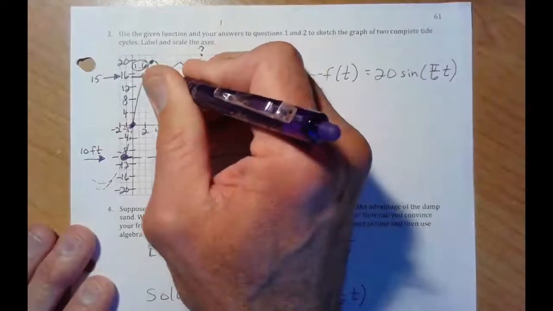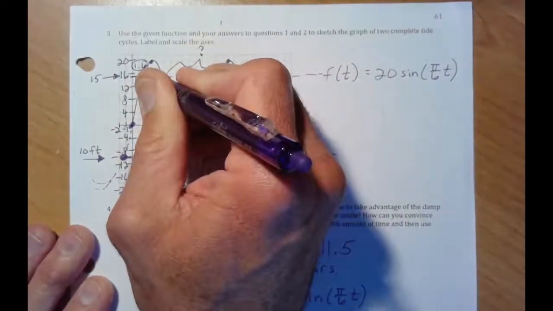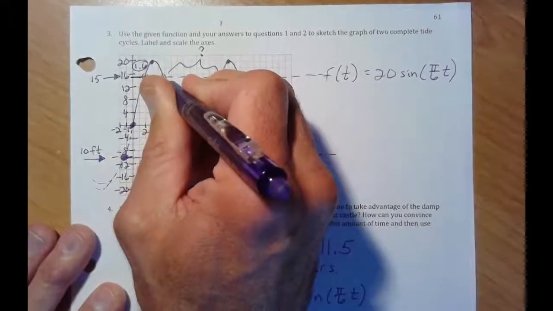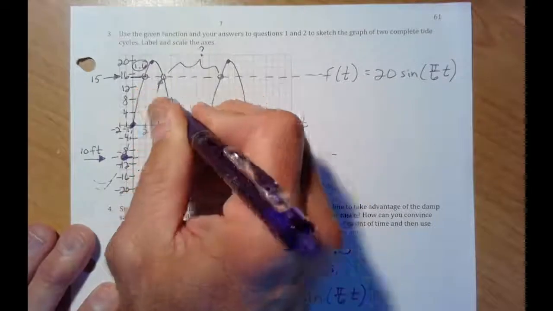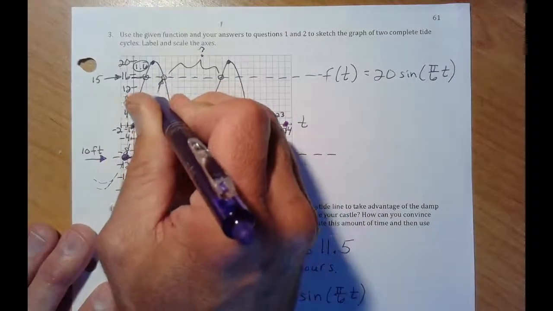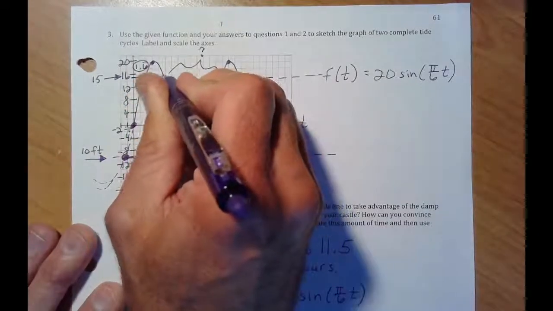I want it going down. So if this is 1.6 past 0, then if this is 6, this point right here is going to be 1.6 before 6. And 6 minus 1.6 is 4.4. So that's this value right there.